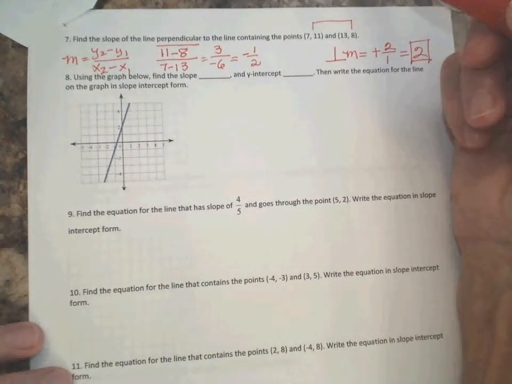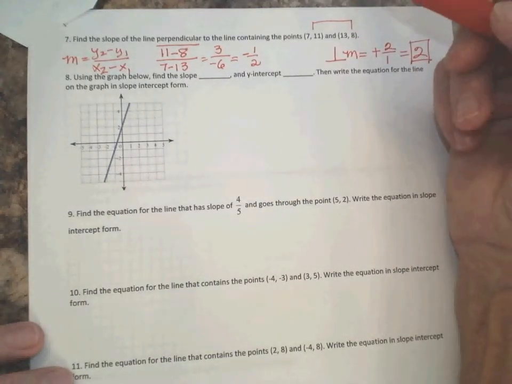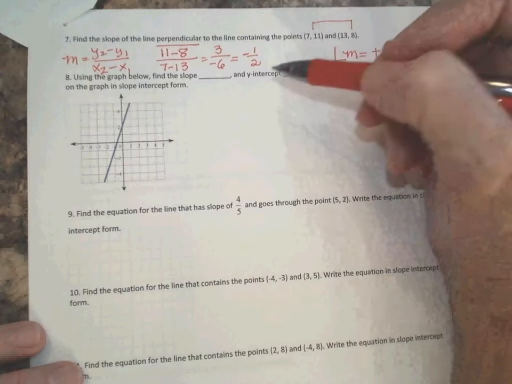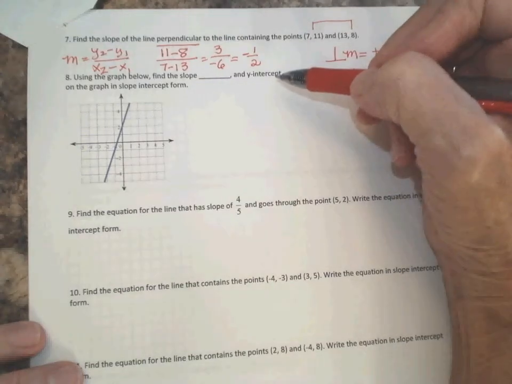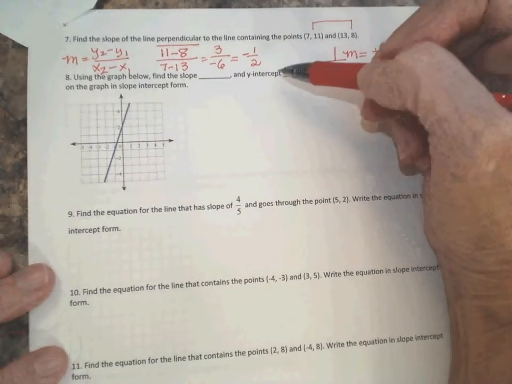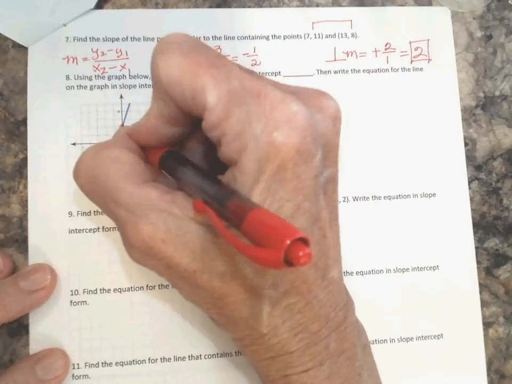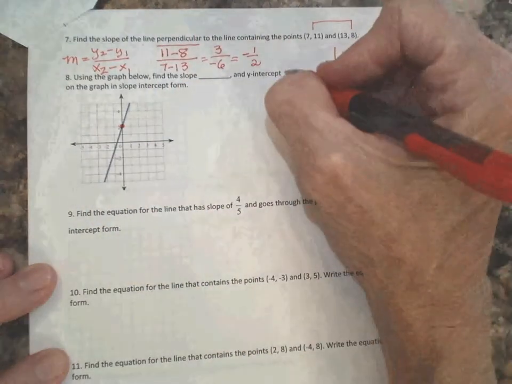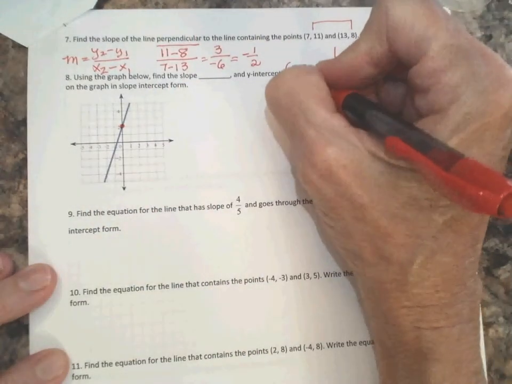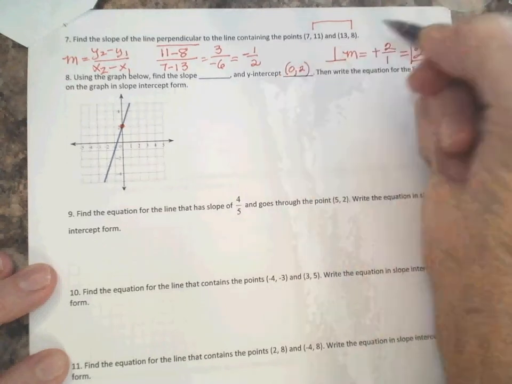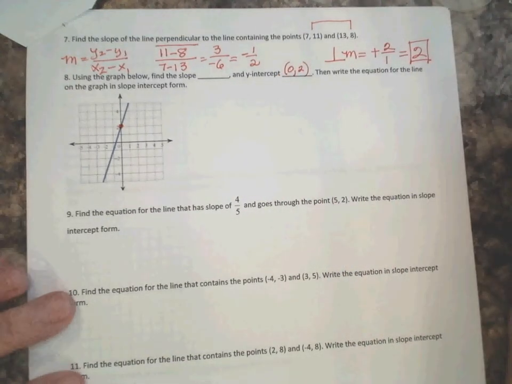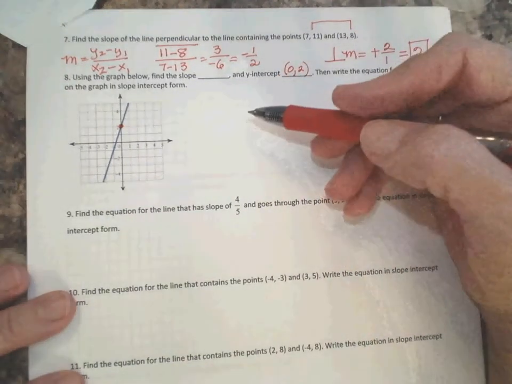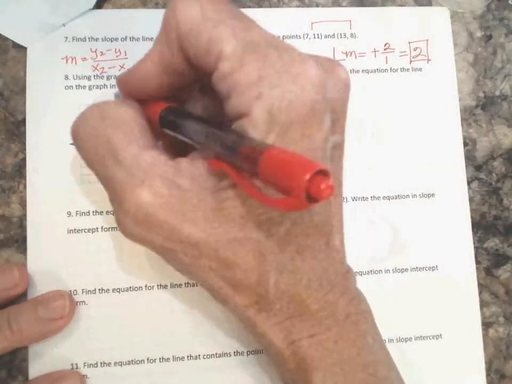Alright, number 8. Using the graph below, find the slope and the y-intercept. Well, the y-intercept is easiest to pick out because it's the spot where it crosses the y-axis. So that would be right here. So my y-intercept is a point at 0, 2, and I have to list it as an ordered pair. And then I'm going to find the slope, so I'm going to count.